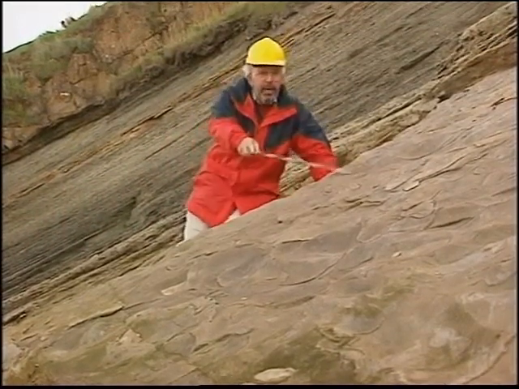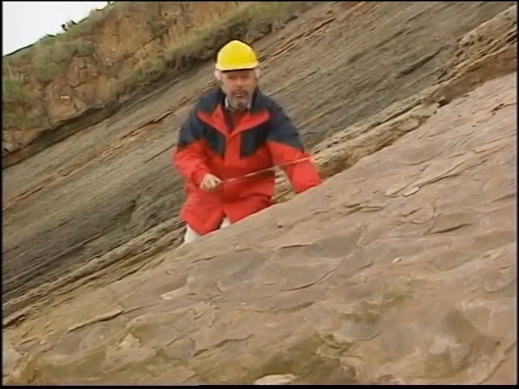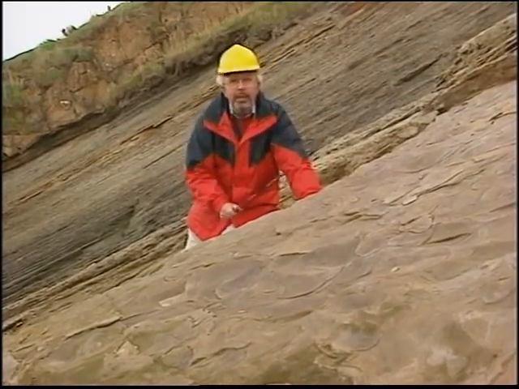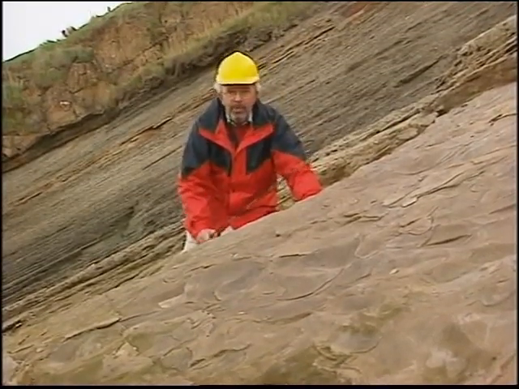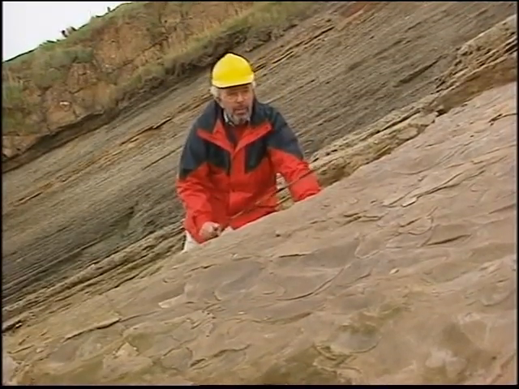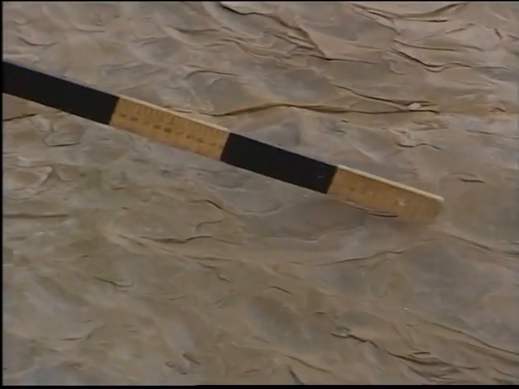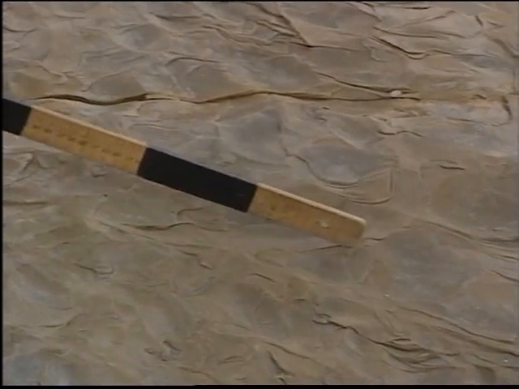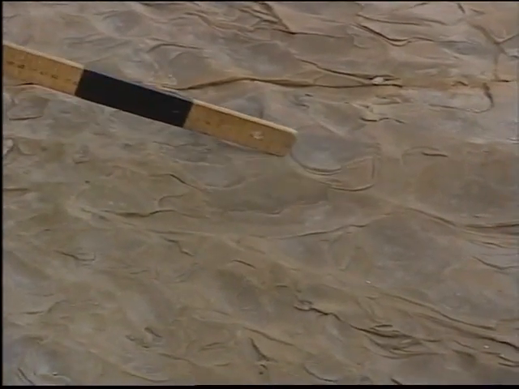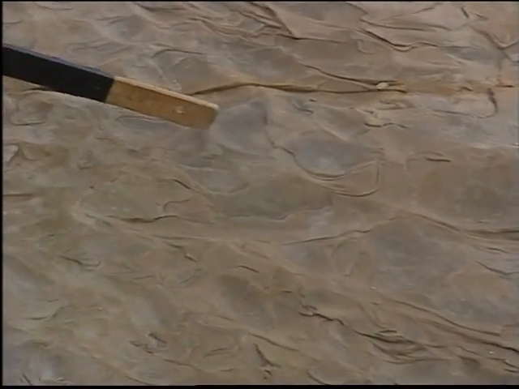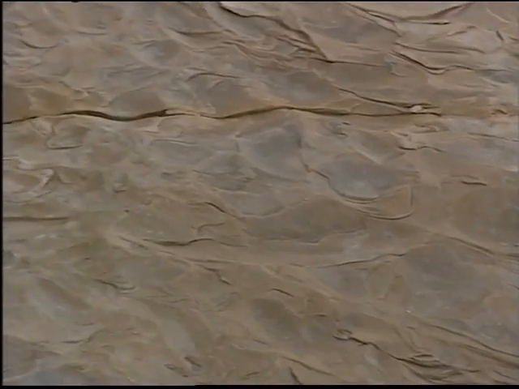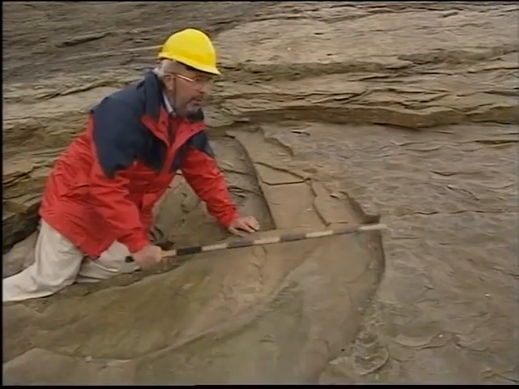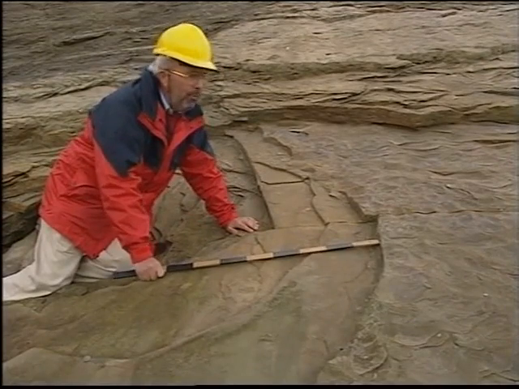Well, this surface here is probably about 20 centimetres above the big, extensive, flat dipping surface we saw before. And look at the shapes here. Each of these ridges is a symmetric ripple, but they're not lined up parallel. The orientation of the ripple crests is all over the place. So what we have here is a set of interference ripples.